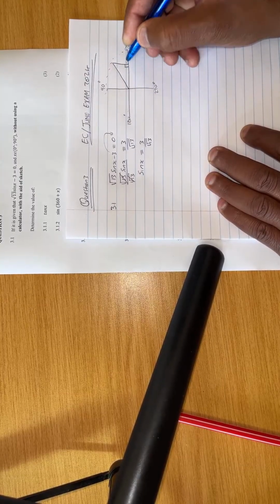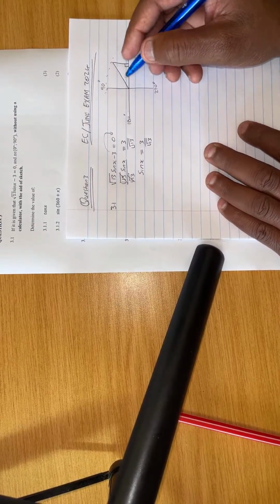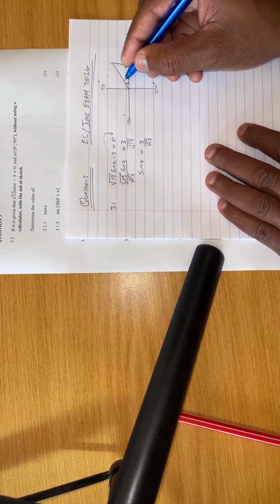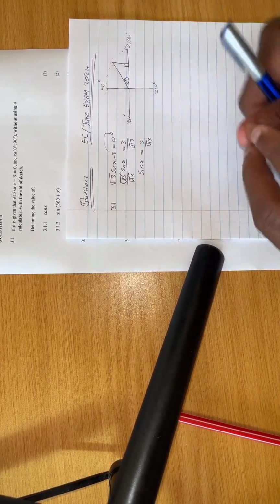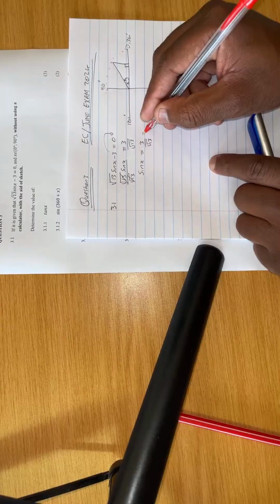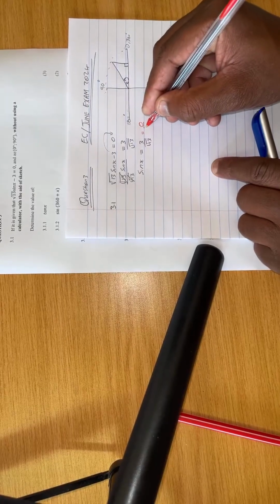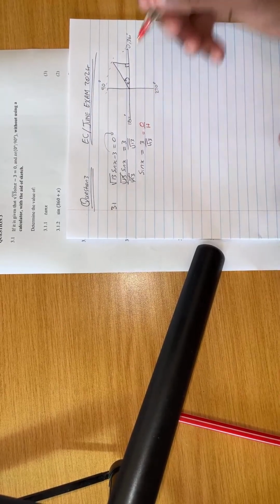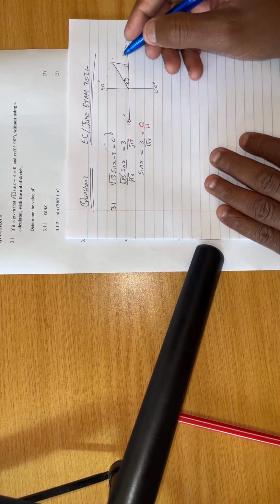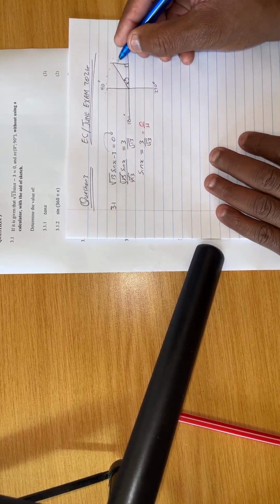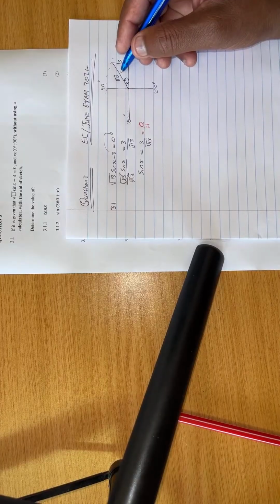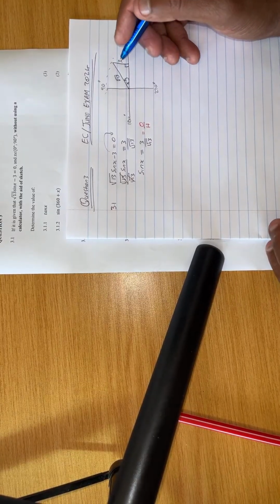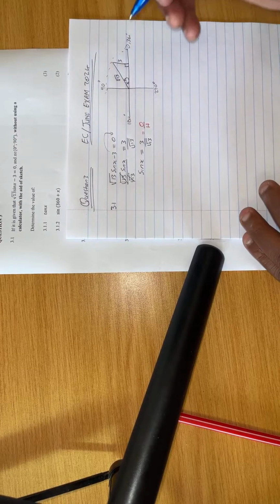So this is our 90, and the angle here will be x. We know that sine is opposite divided by the hypotenuse. So the opposite of this x is 3 here, and the hypotenuse is the square root of 13. Now we are to determine the adjacent side.